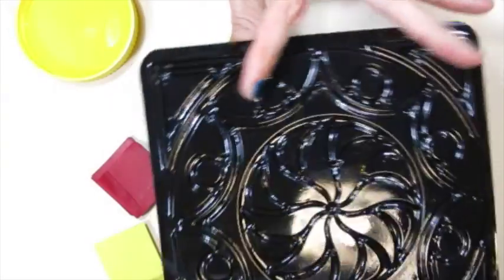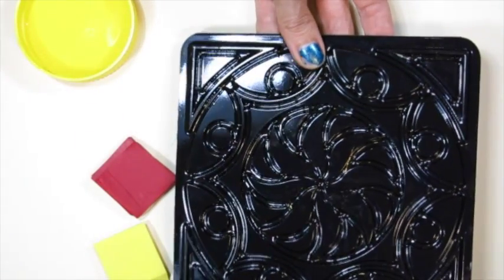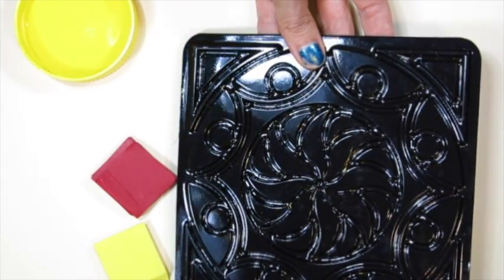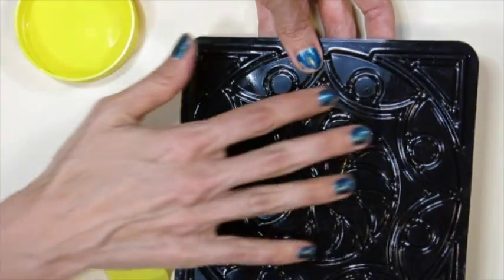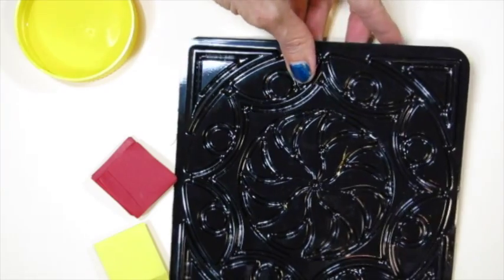If you decide to do it on the side that's dented in, which is my favorite, it makes it so that your design, when you take it out, is going to be popping out. So I always like to use this side, but you could try the other side.